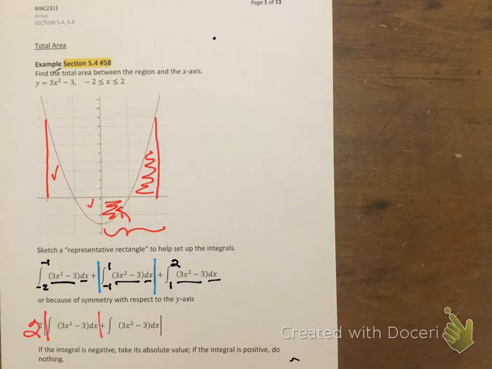From negative, nope, that would be from 0 to 1. And no absolute value bars from 1 to 2. Again, remember, if the integral is negative, we can take its absolute value. If it's positive, we don't have to do anything. That's getting ready to change in about 5 minutes, but just reminding you of what we talked about when we were learning about the conceptual definition of an integral.